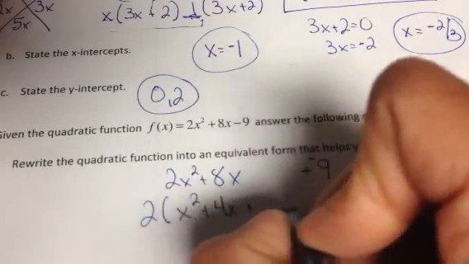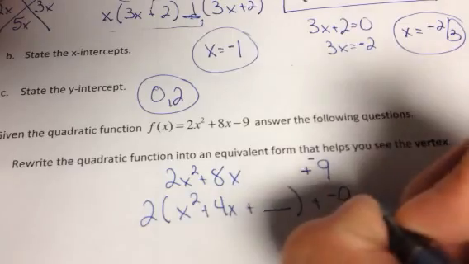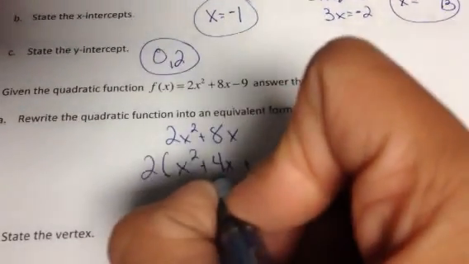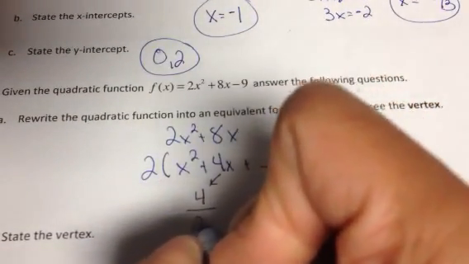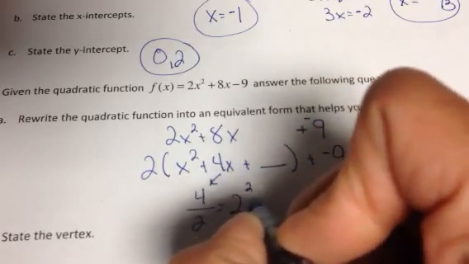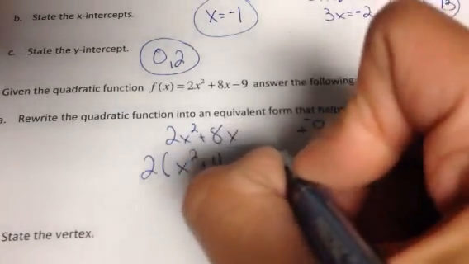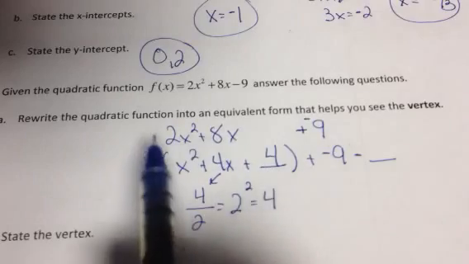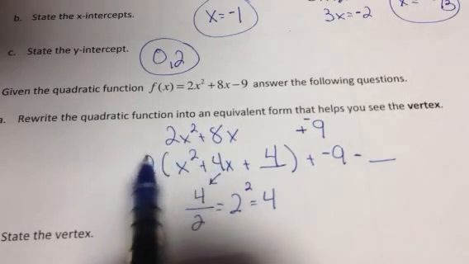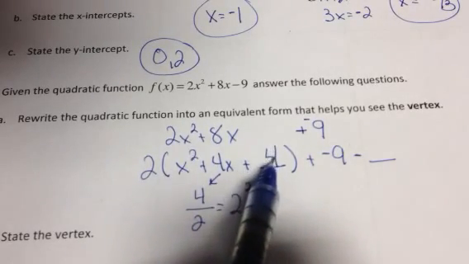And then we start to make the blank of what we're going to be adding and then subtracting. So I'm going to take this 4, not 8. I'm going to cut it in half, that's 2. I'm going to square it and get 4, and I put 4 here. So even though I've written 4, remember this 2, when it distributes back in, really makes this term worth 8.